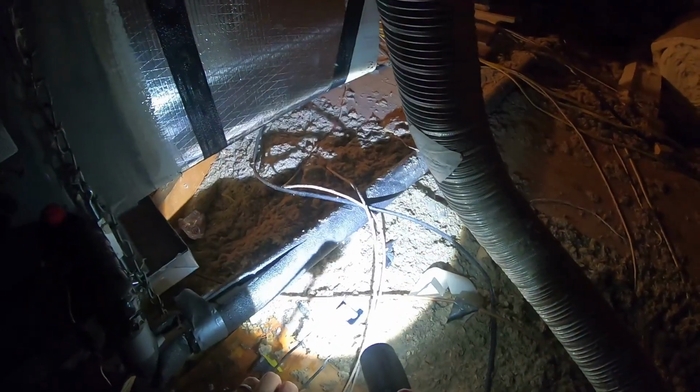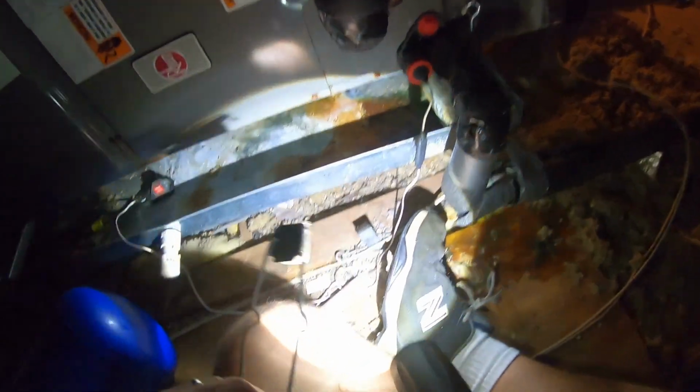So we need to get some new tape to hold that. But you see how much water came out of that in just a couple of seconds of it sitting up there. Oh look, fire starter, cool. I always find new tools when I come up in the attic.